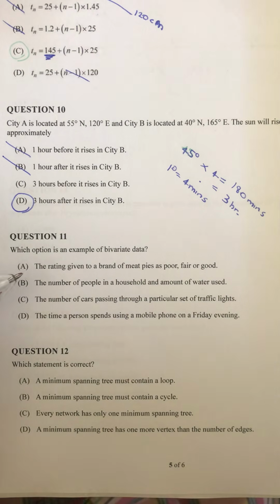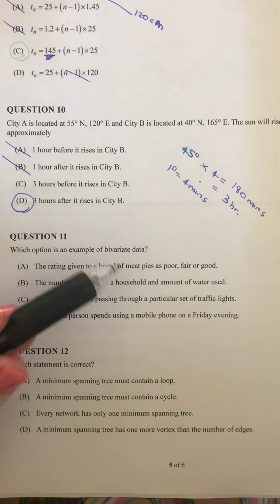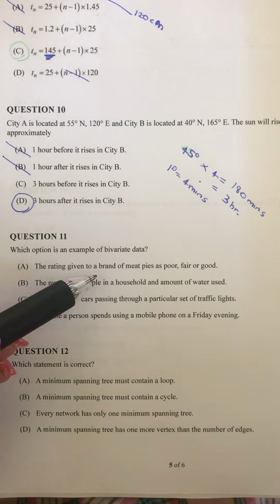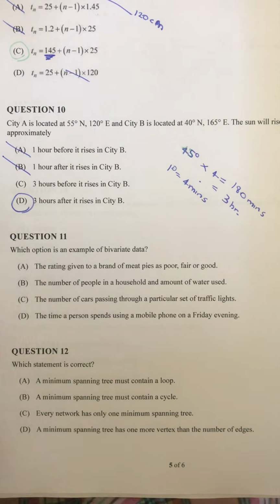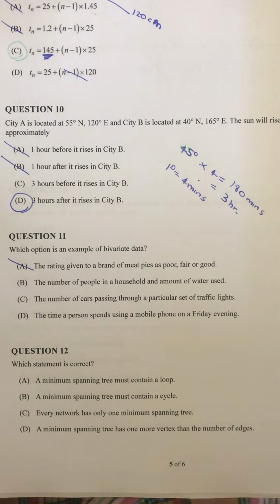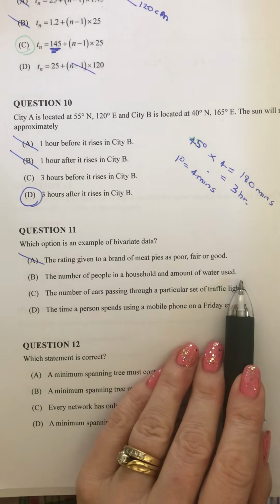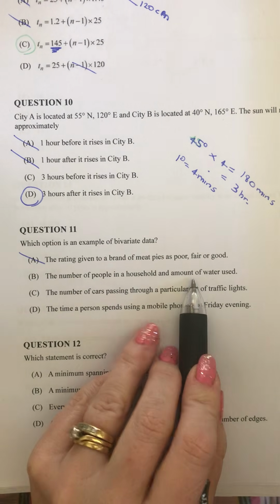We've got, which option is an example of bivariate data? Now bivariate data, we need 2 numerical variables. So the rating given to a brand of meat pies as poor, fair or good, well that's not going to be it because that's words. The number of people in a household and the amount of water used. So yep, that could work, number and amount.